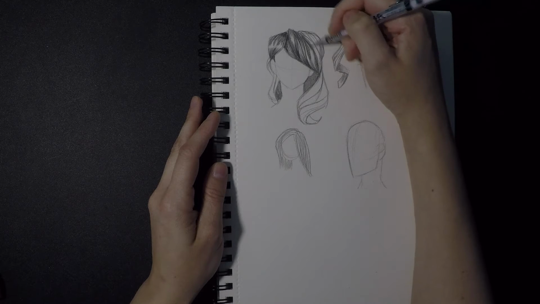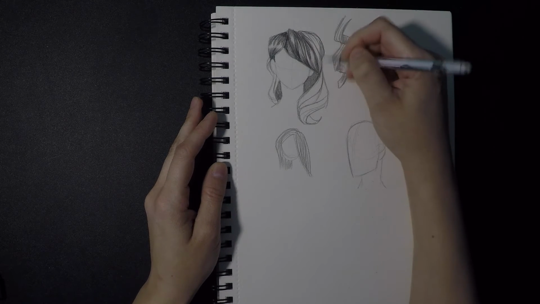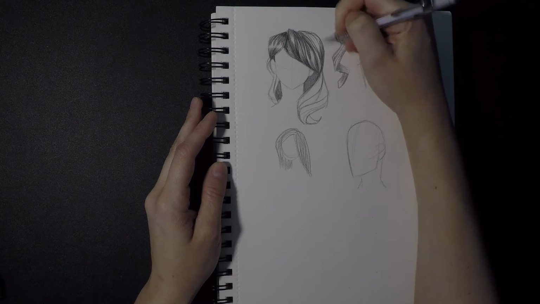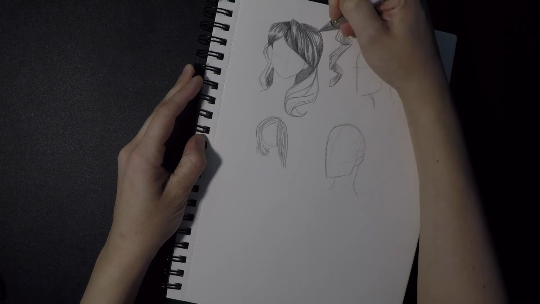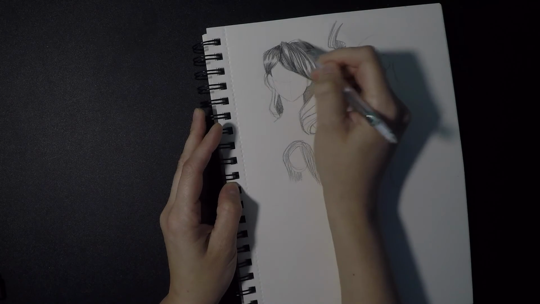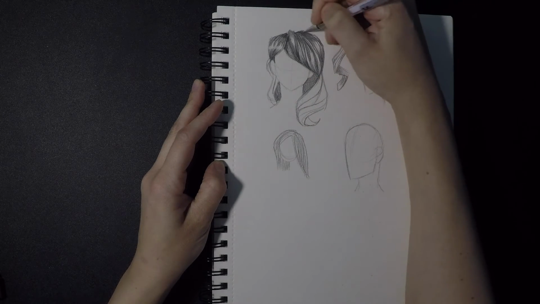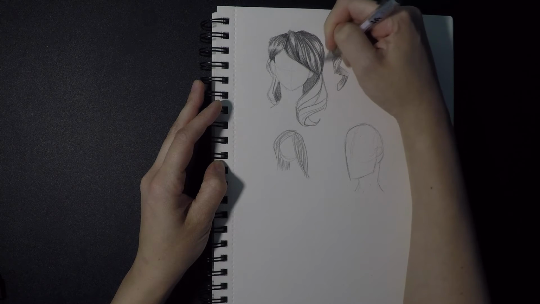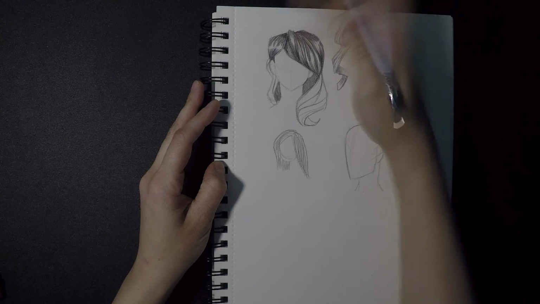Now I have a lot of detail in here, and I don't want to get it too messy, so in this section that swoops around the side here, I'm going to clump this all together. I'm not going to do too many additional strands in this section because it's less in focus, in the front of this person's head. So I'm going to do the shading, and this whole section here is one mass of hair. And then, there you go.